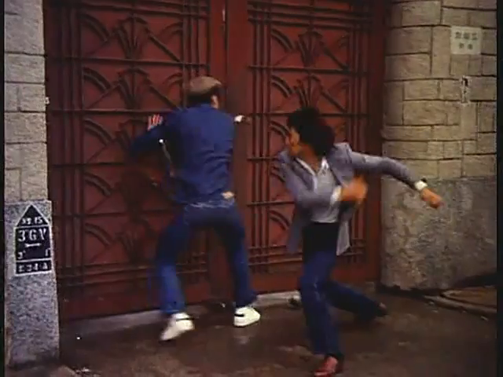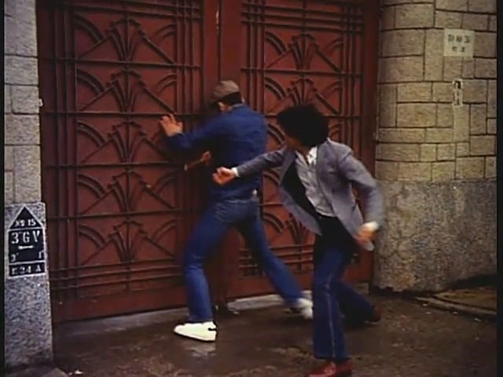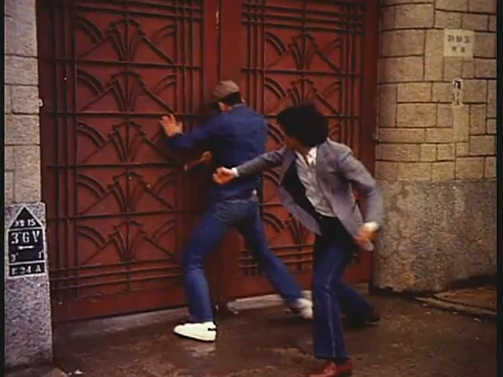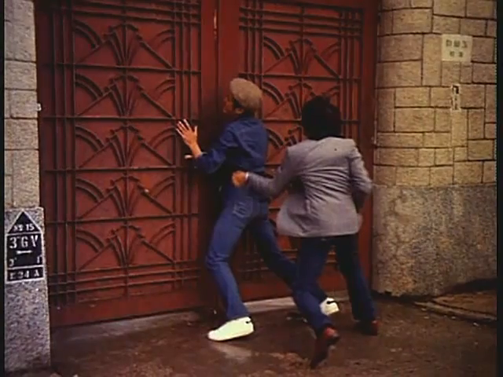Not being there is always the best defense. Back fist to kidney. Timing is the key to a successful strike. Uppercut to lower ribs. Never waste an opening or chance to hit.